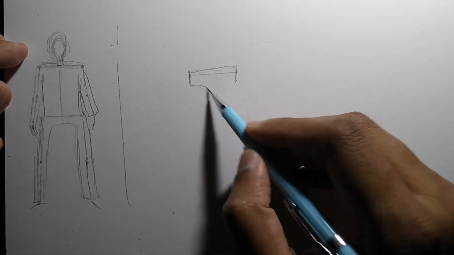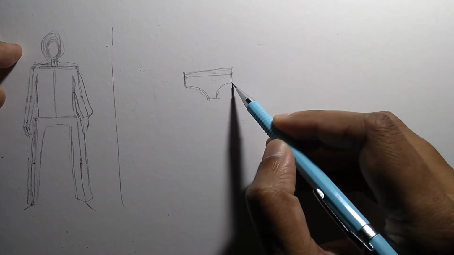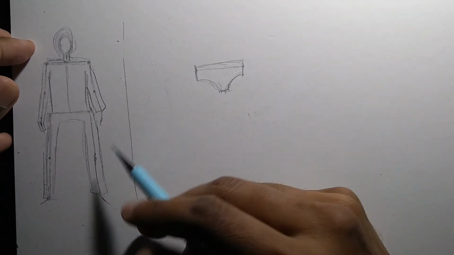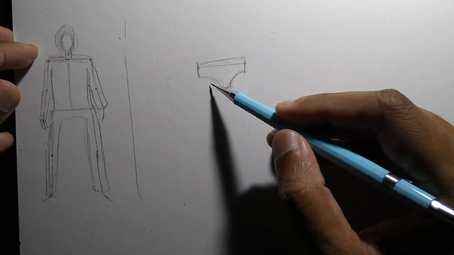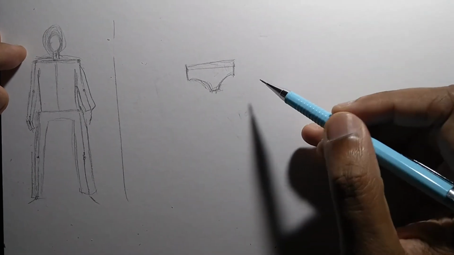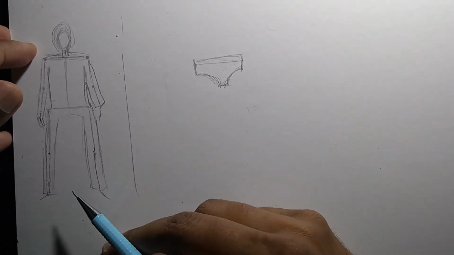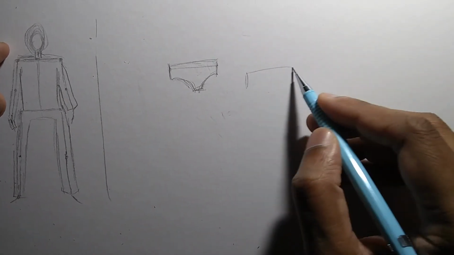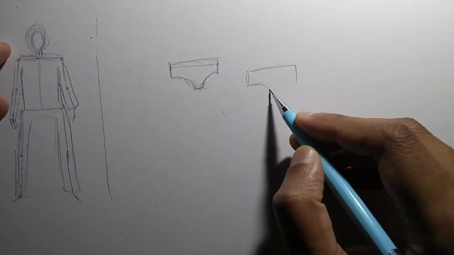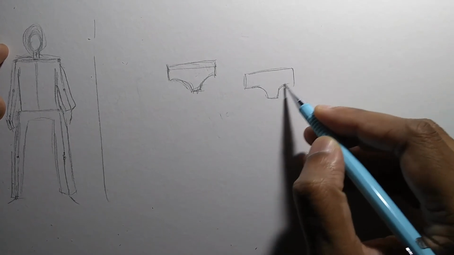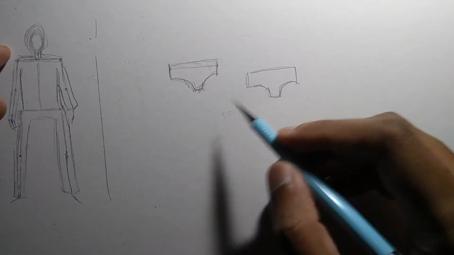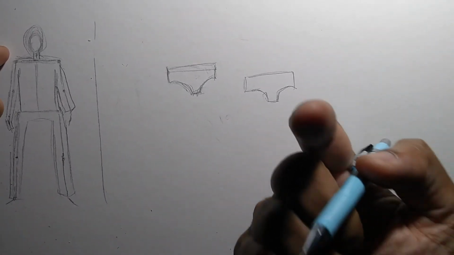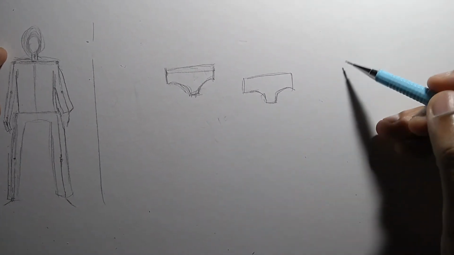You can draw underwear, right? Let me do it again. In this way, the character is standing and looking straight at you, right?